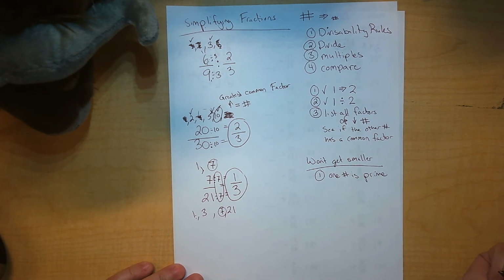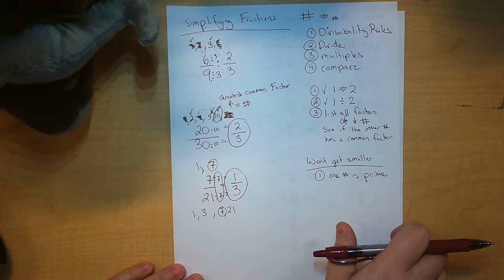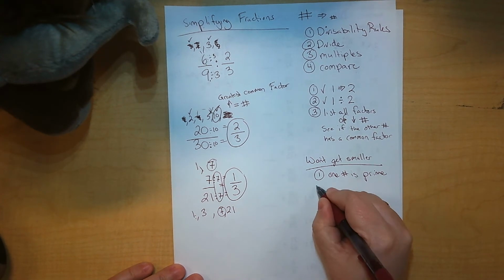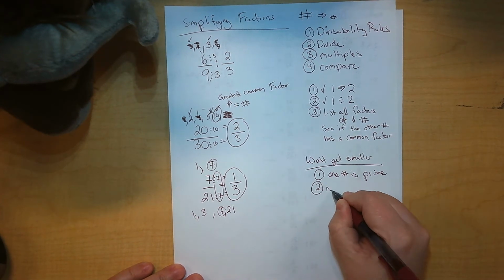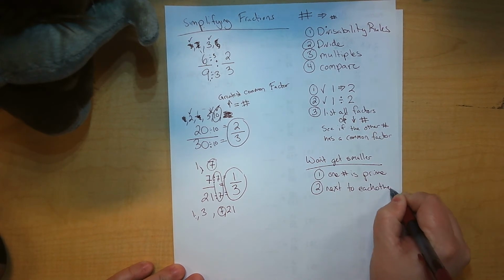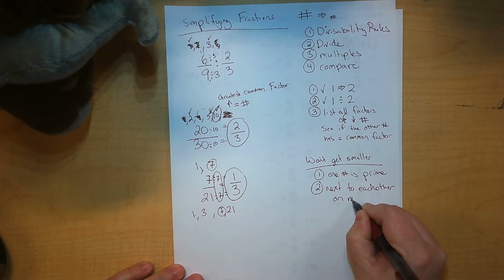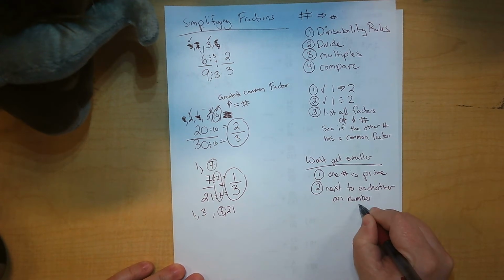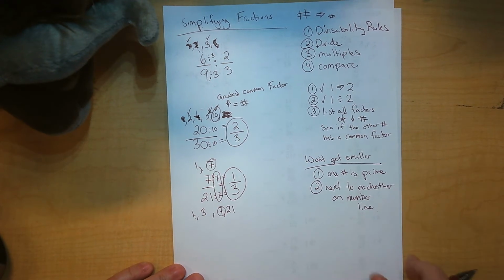So that's the rough one. Oh, it won't get smaller. 2 next to each other on the number line. There we go.